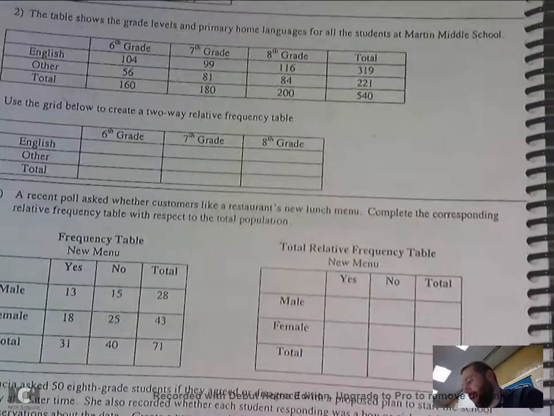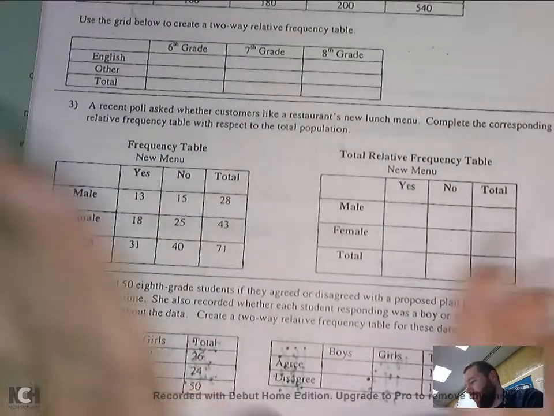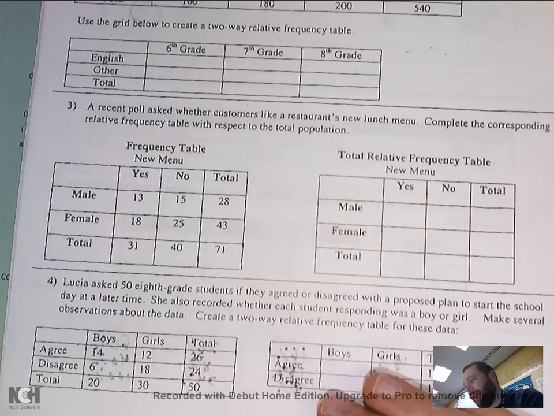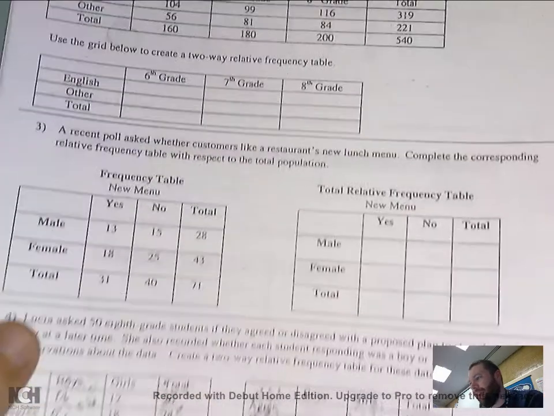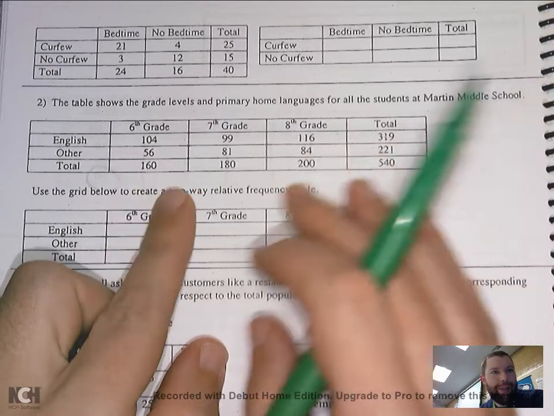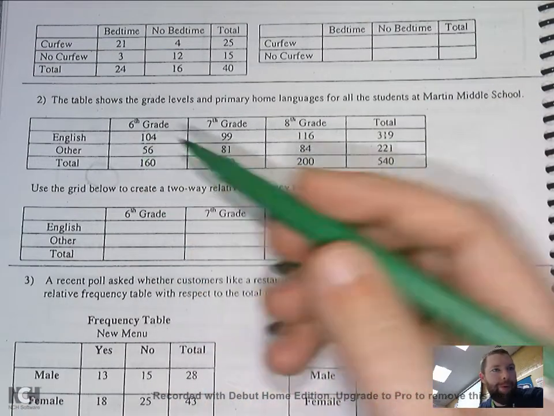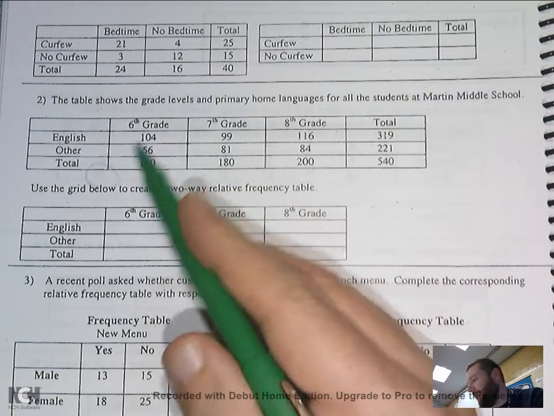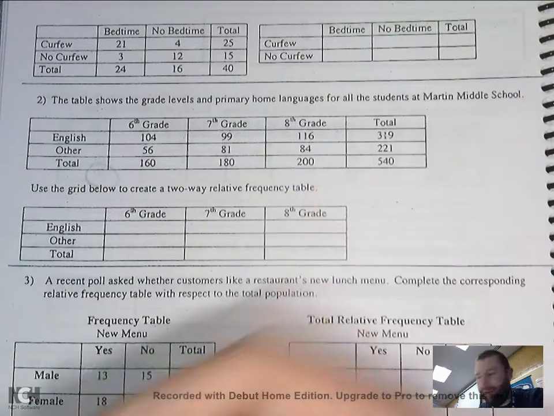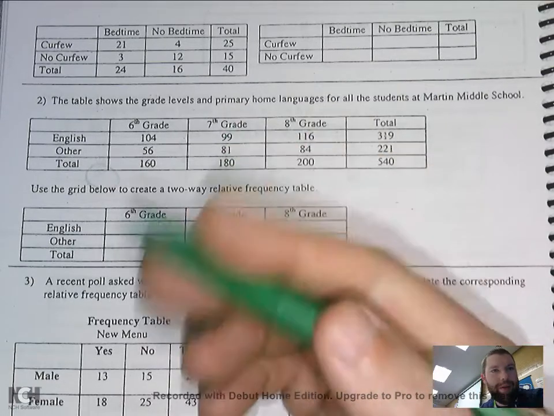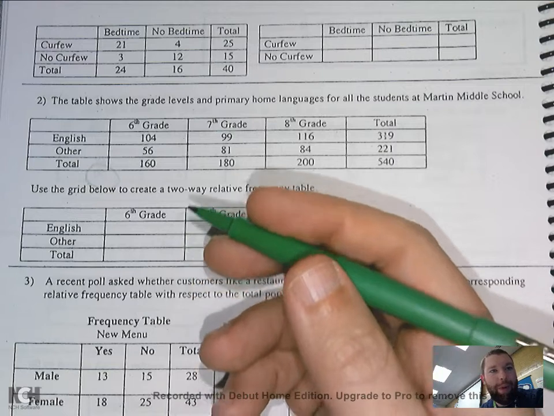Okay, let's look at some other examples here. These are all just converting to relative frequency tables, which is fine, but you're just dividing by the total. Like, if you look at this one in particular, 104 have English in 6th grade as their home language, and 56 have other. That doesn't mean much to me, right? But when I break this down by percentages, it would start meaning a little bit more, right? I can get a greater picture.